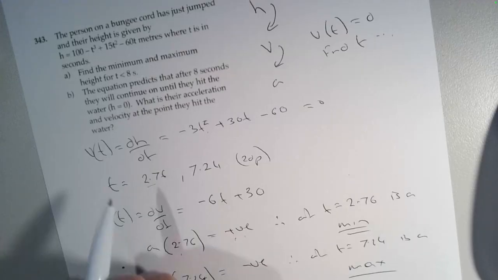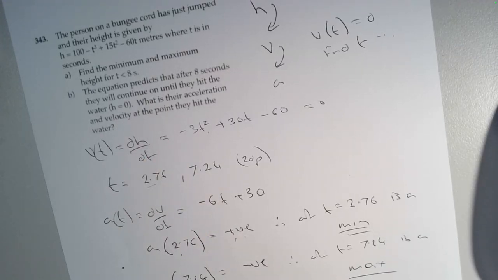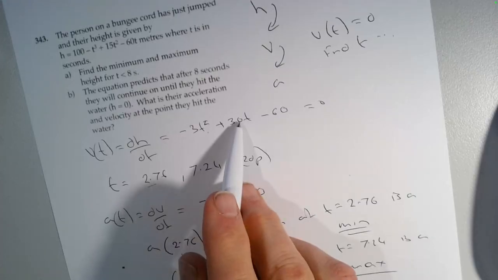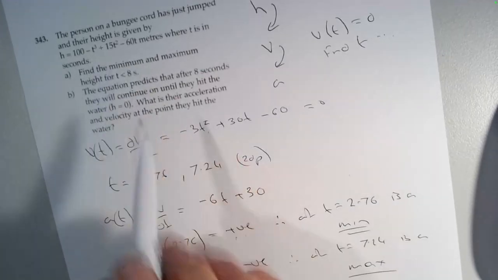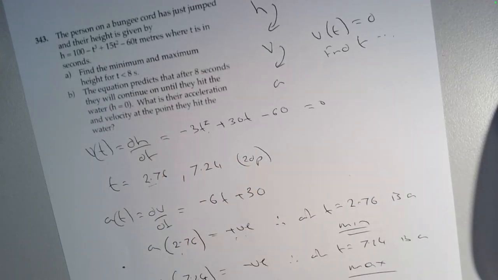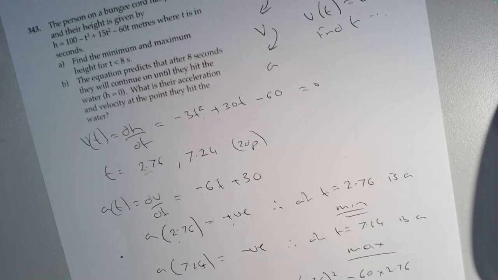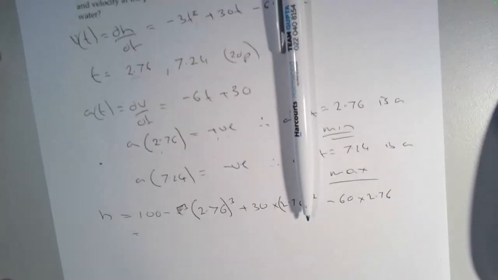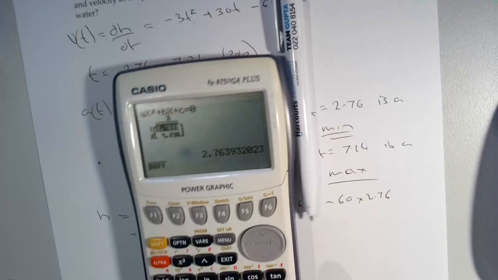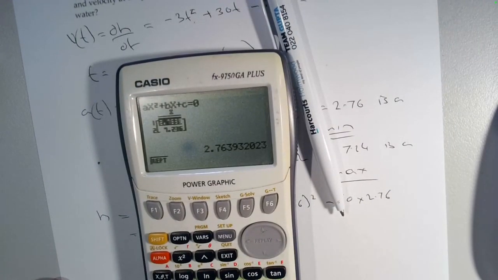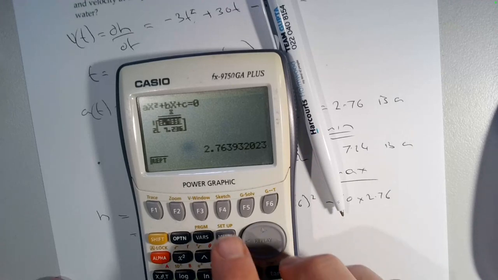So it's going to be minus 2.76 cubed plus 30 times 2.76 squared minus 60 times 2.76. Okay, and honestly, that looks horrendous. I think what that's compelling me to do here is, yeah, let's be honest.